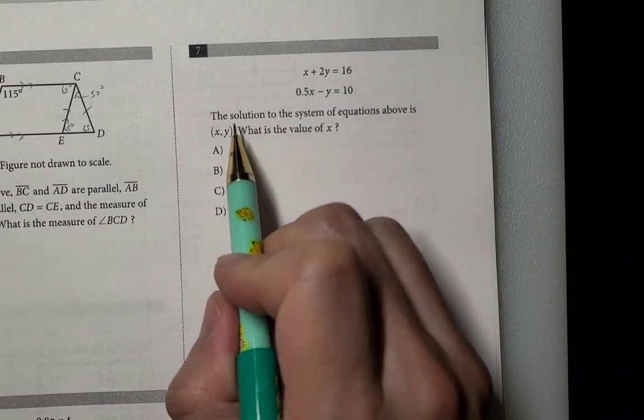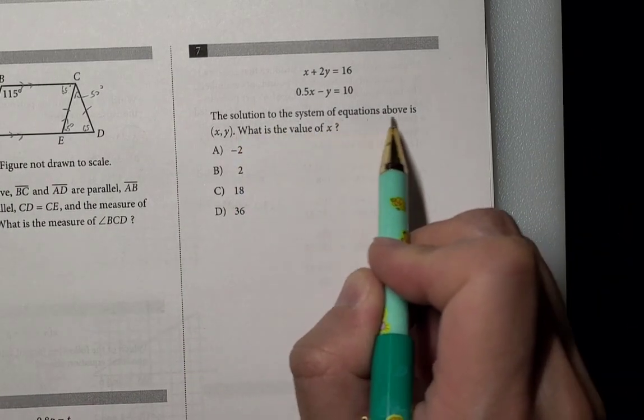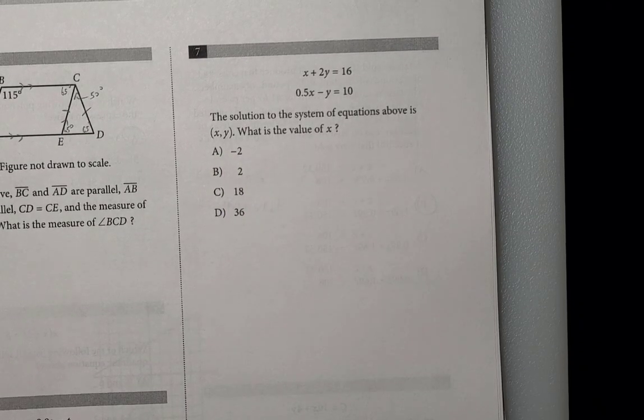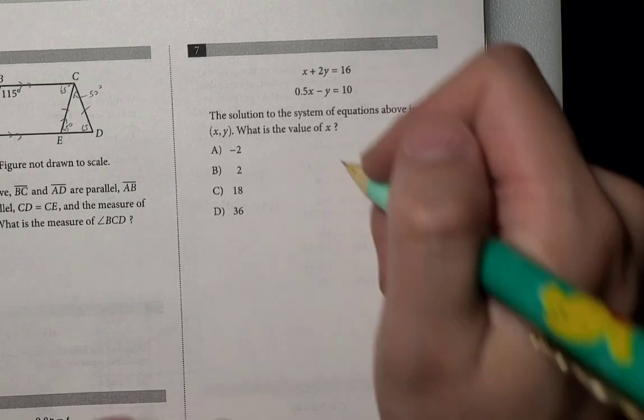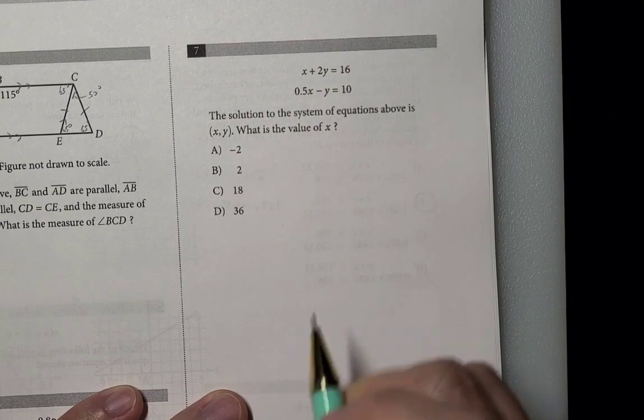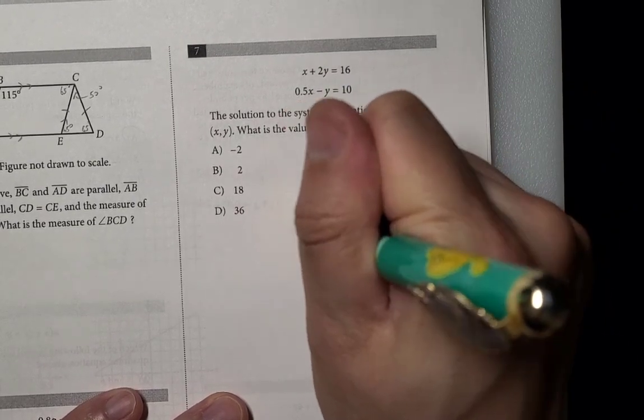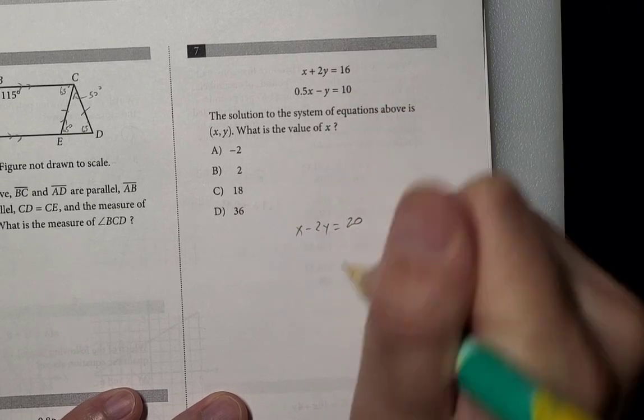Okay. The solution to the system of equations above is x comma y. What is the value of x? So to solve for systems of equations, you can use substitution or you can use linear combinations. So I'm going to use linear combinations here. Equation 2, I'm going to multiply by 2 on both sides. So I would get x minus 2y is 20.